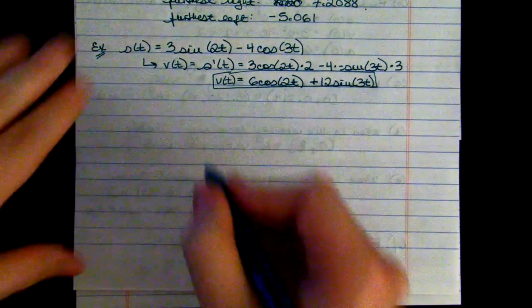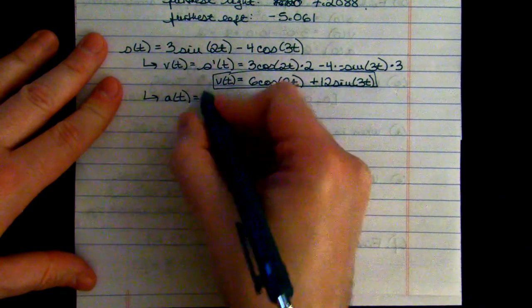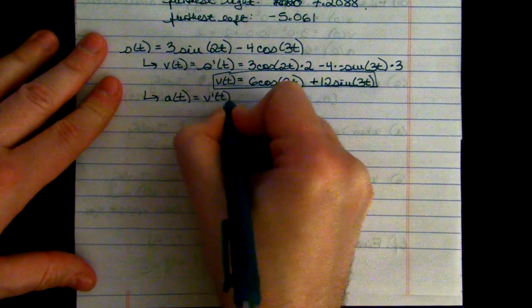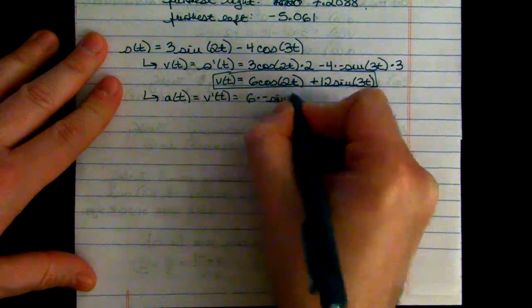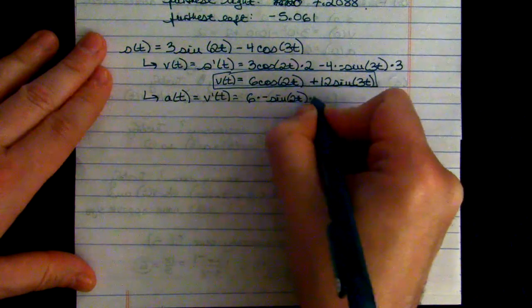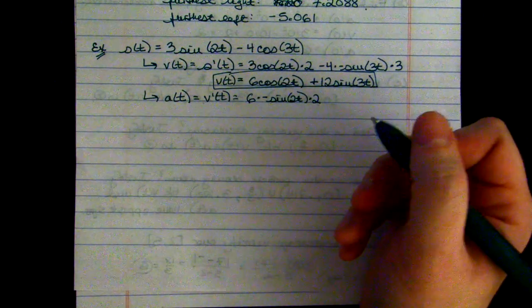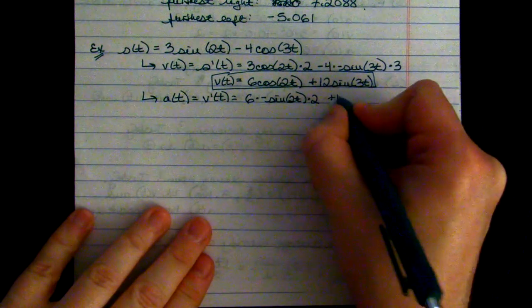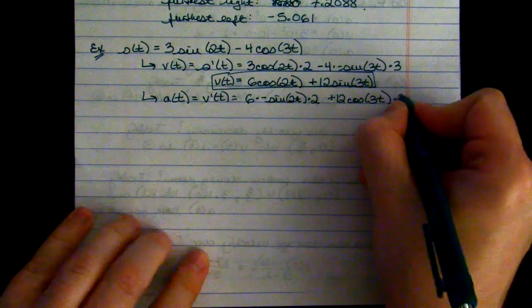Go create your acceleration, again, keeping chain rule in mind. So my acceleration is my derivative of velocity: 6 times negative sine 2t times 2, plus 12 cosine 3t times 3.